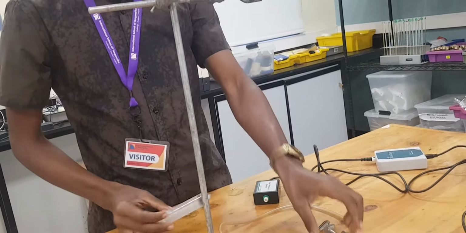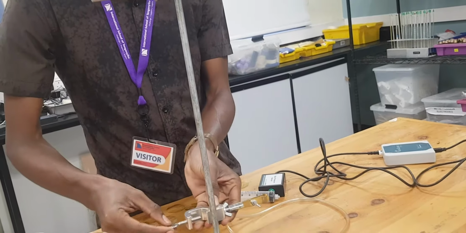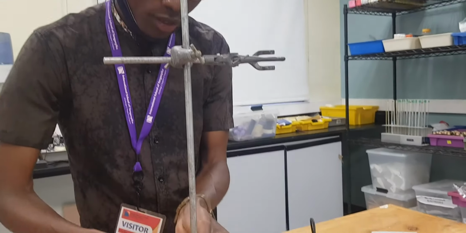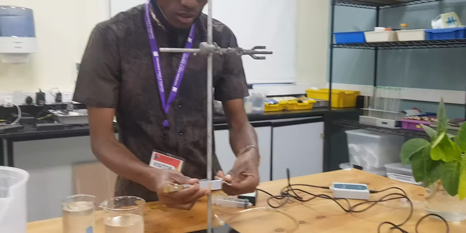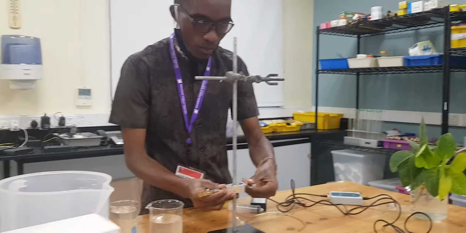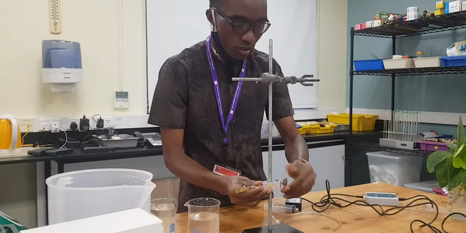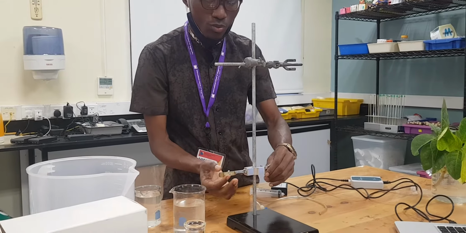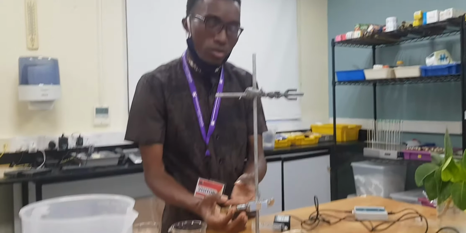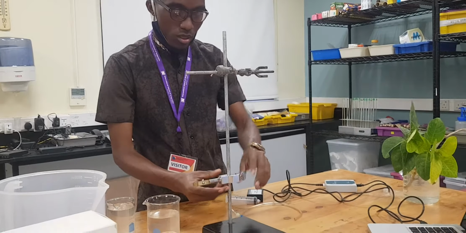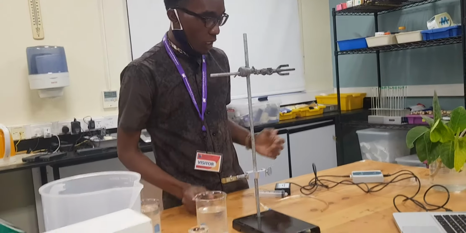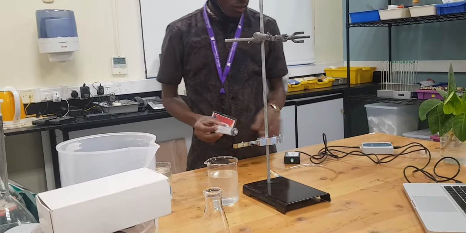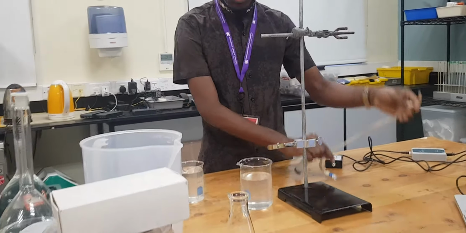And this is another Todd clamp. We're going to put it in here, on another side. It should be down from the gas sensor. In here we're going to place our plant later on. So for that, the beaker should be in here. And now we're going to fill water in this tube.